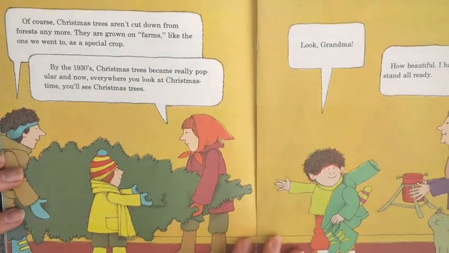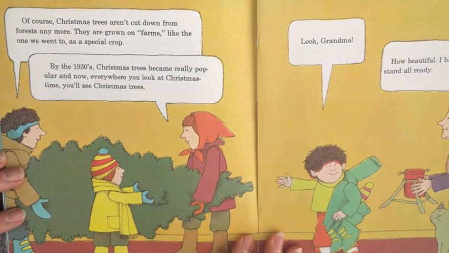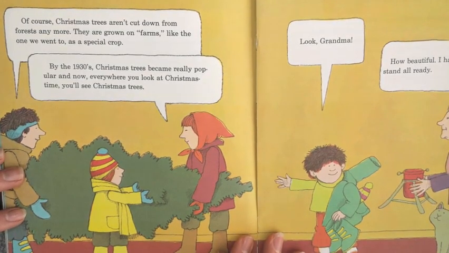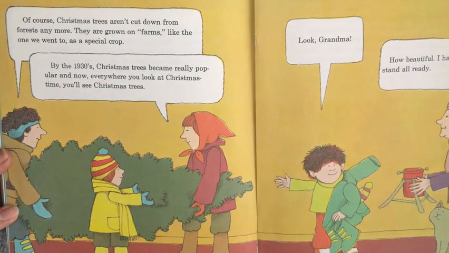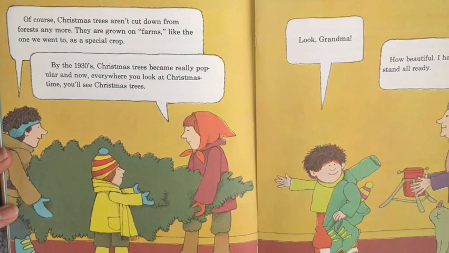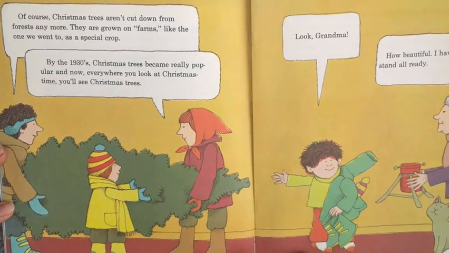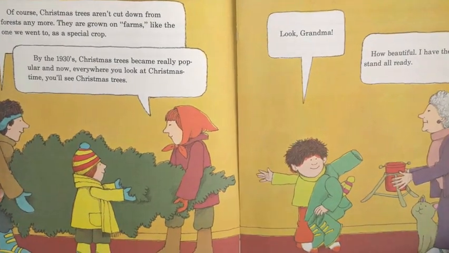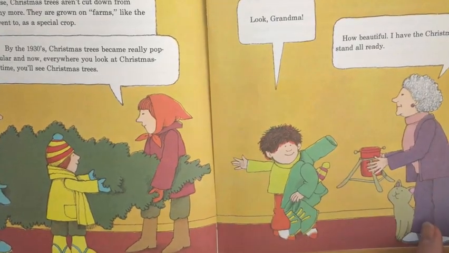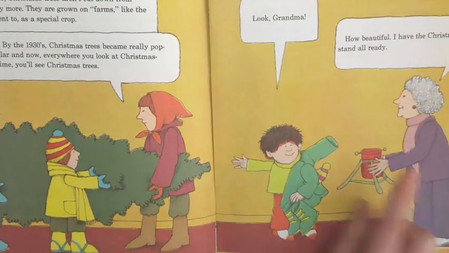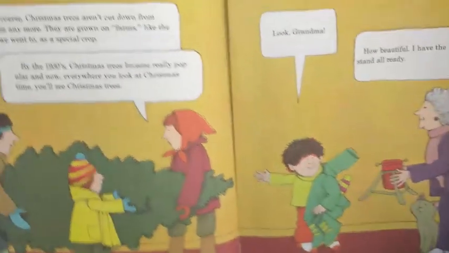Of course, Christmas trees aren't cut down from forests anymore. They're grown on farms, like the one we went to, as a special crop. By the 1930s, Christmas trees became really popular, and now everywhere you look at Christmas time, you'll see Christmas trees. Look, Grandma, how beautiful! I have the Christmas tree stand all ready. This is what they're going to put the tree in, right?